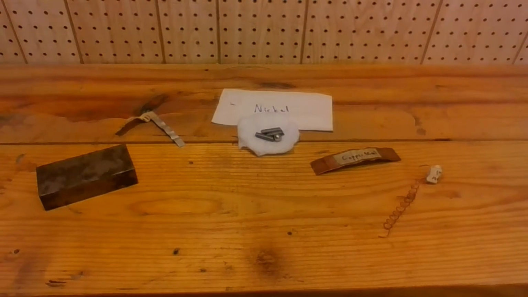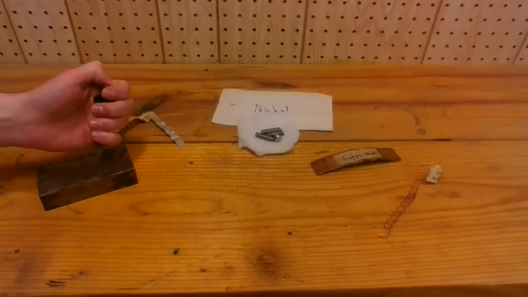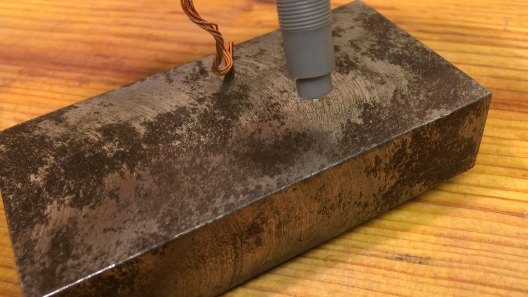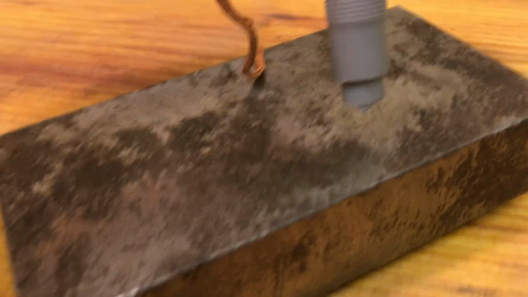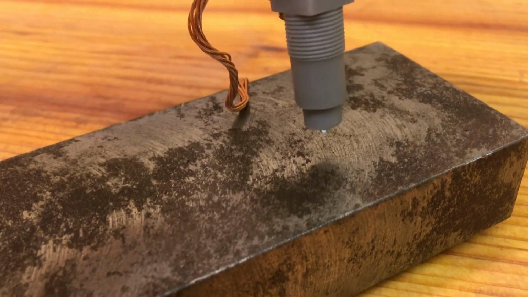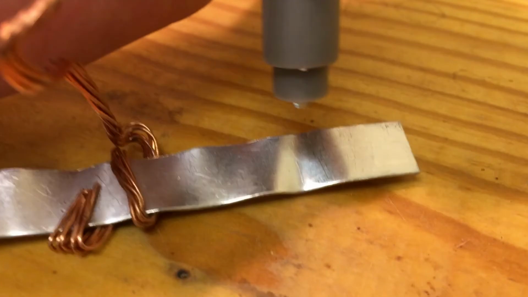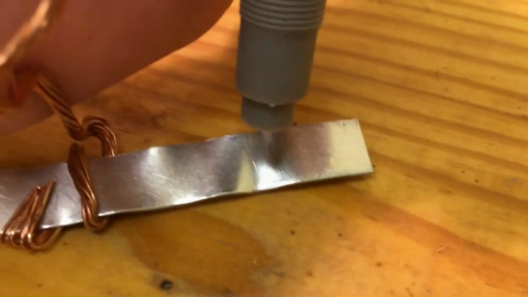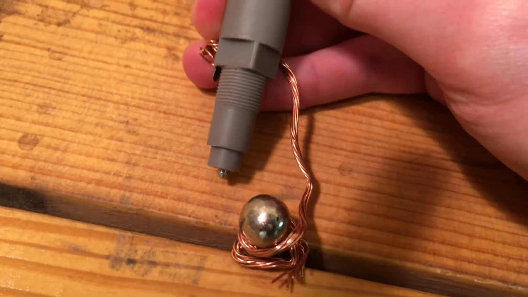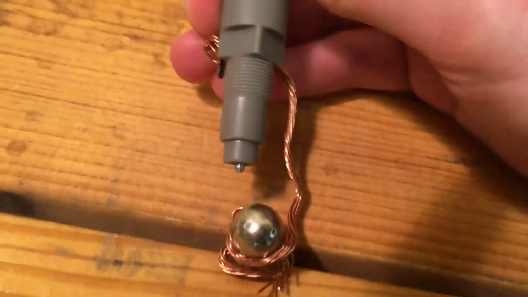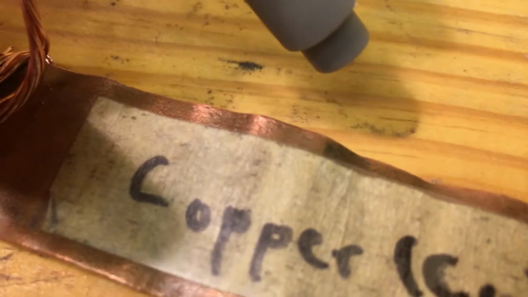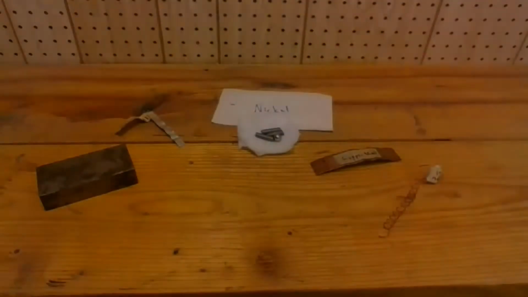We can test it for conductivity. All right, so I can get my conductivity tester and try each of these. You can test iron to see if it's conductive, test aluminum to see if it's conductive, test to see if nickel is conductive, and we can test to see if copper is conductive. We can also check for magnetism.